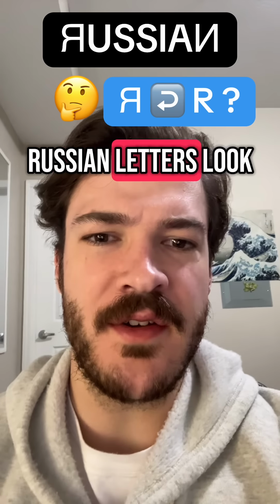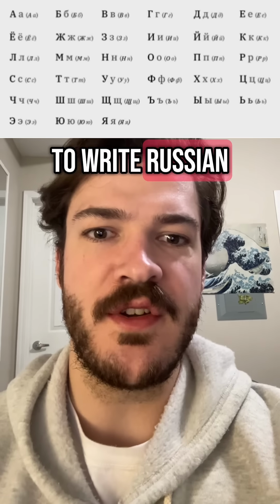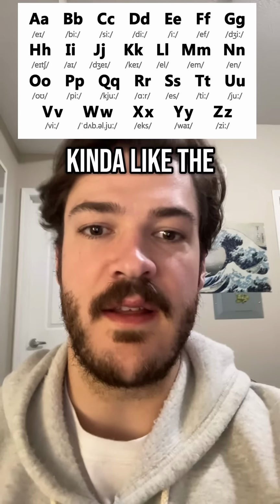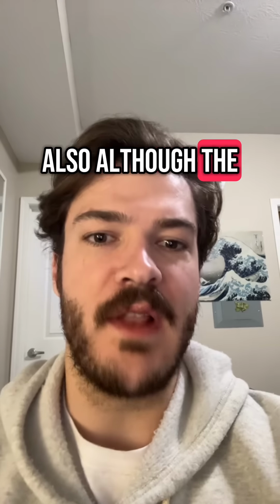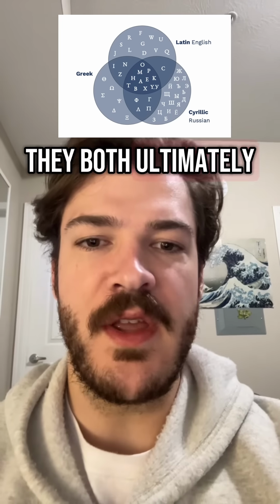Why do some Russian letters look like backwards English letters? Well, there's a few things to clarify first. The alphabet used to write Russian, which is called the Cyrillic alphabet, is actually used to write a lot of other languages, so it's not really the Russian alphabet. Kind of like the English alphabet is actually just the Latin alphabet used to write a lot of other languages too. Also, although the Latin alphabet is older than the Cyrillic alphabet, it's actually not the source of the Cyrillic alphabet. They both ultimately come from the Greek alphabet.